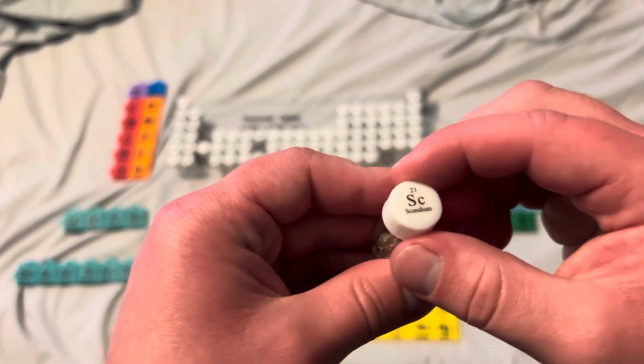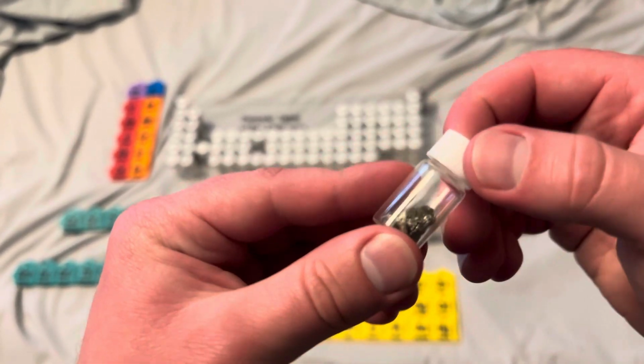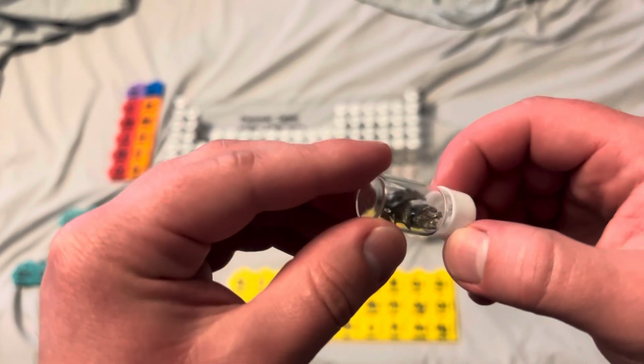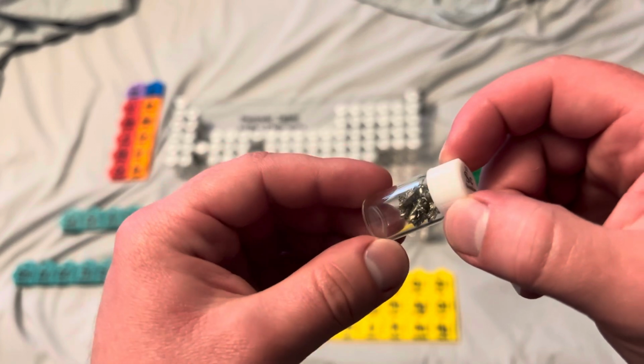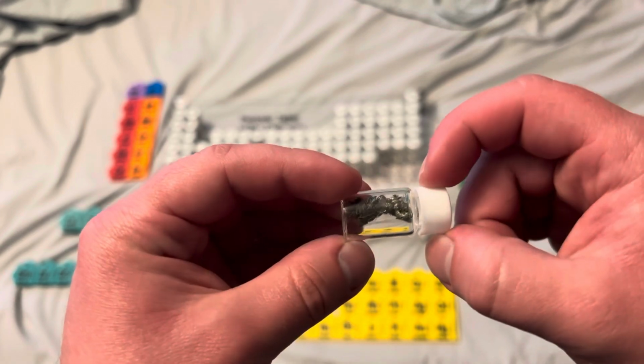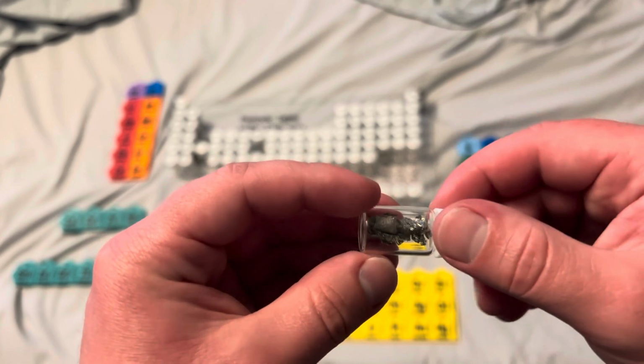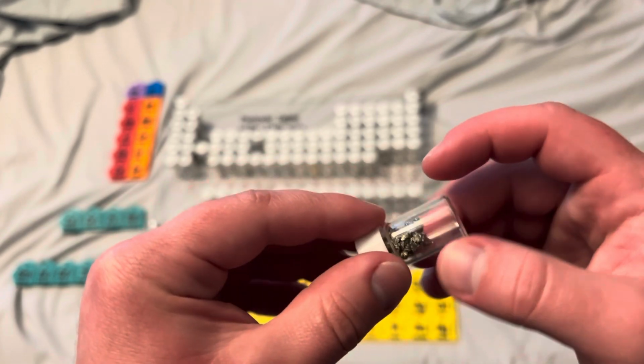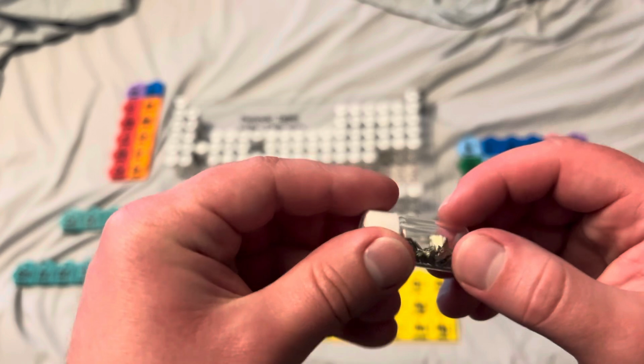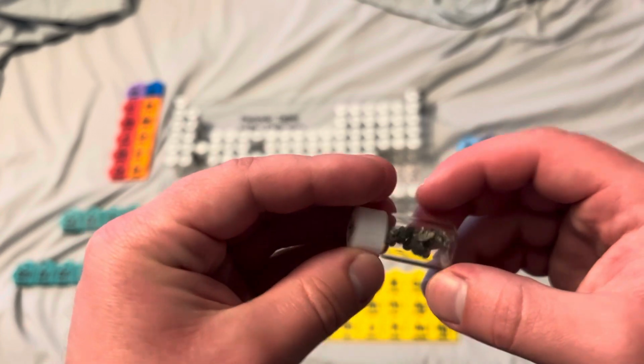Alright, we finally introduced the D block. Scandium is in D. My D block. Scandium. It's also very expensive, too.